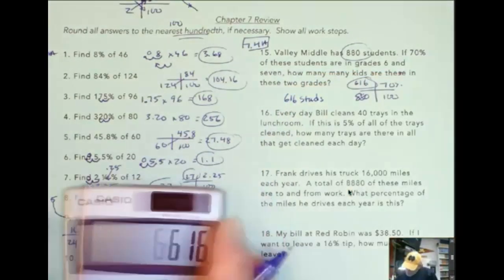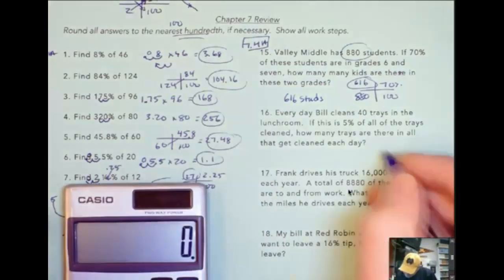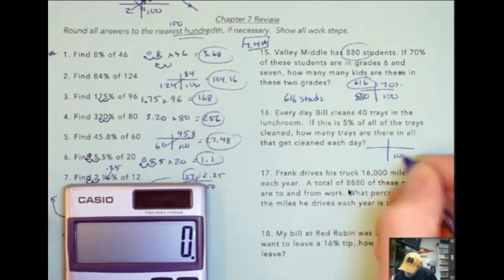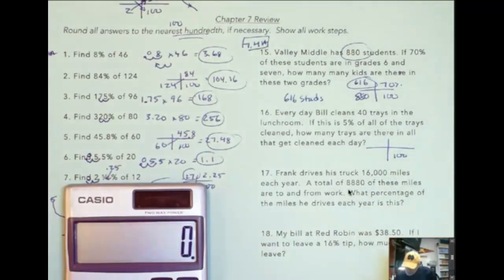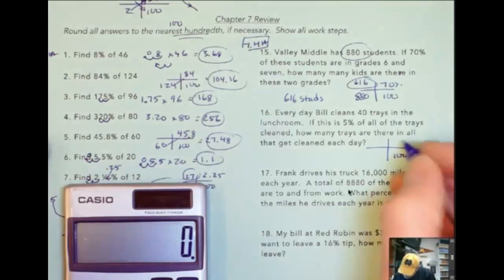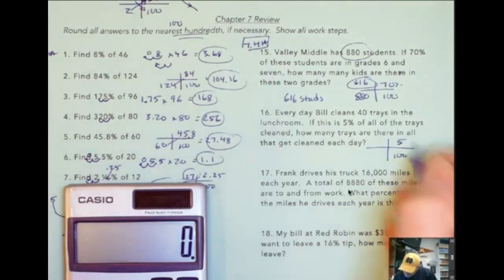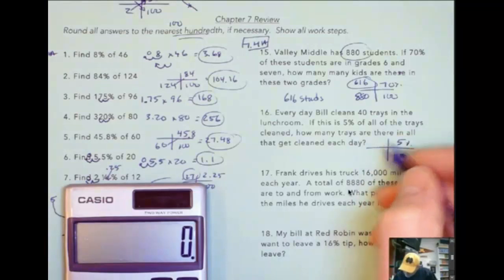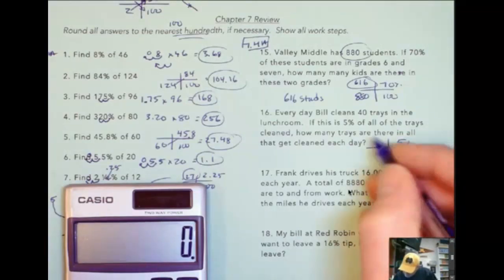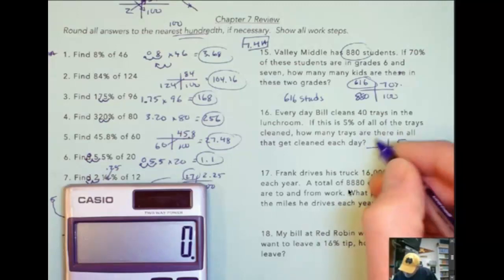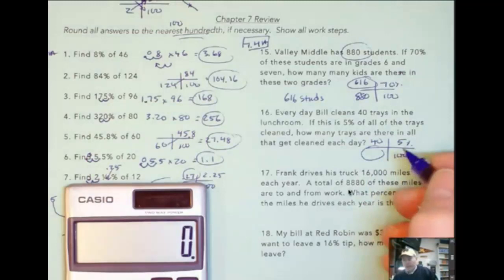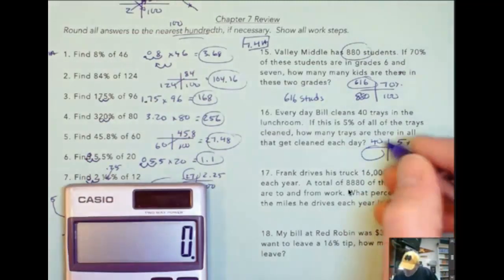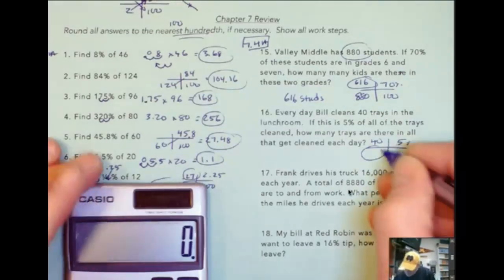All right, this next one, clear this calculator out. 100 in there to begin with this time because I know what's going to happen. Every day, Bill cleans 40 trays in the lunchroom. If this is 5%, put that up there, 5%. Of all the trays cleaned, how many trays are there in all that get cleaned? Well, so if this is 5%, we know that 40 is the part of it. It's not all of it. There's more than 40 trays in the entire school. He just cleans 5%, a small percentage. So this is the whole that's missing.